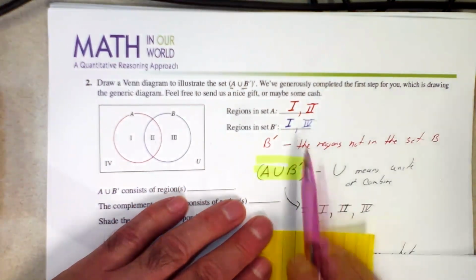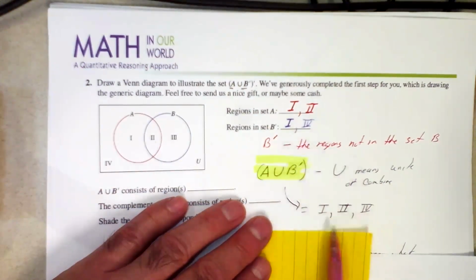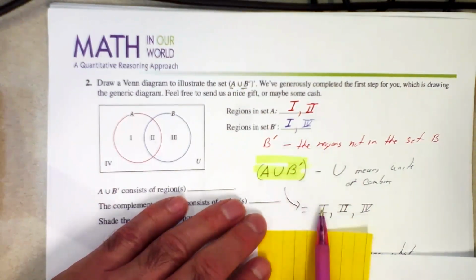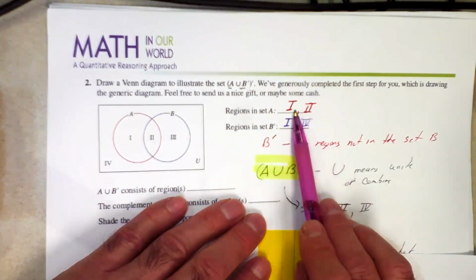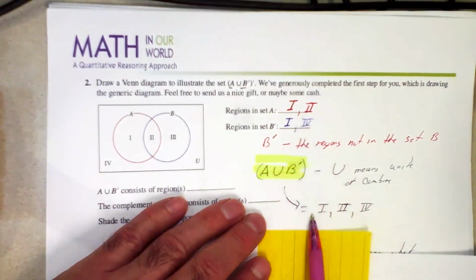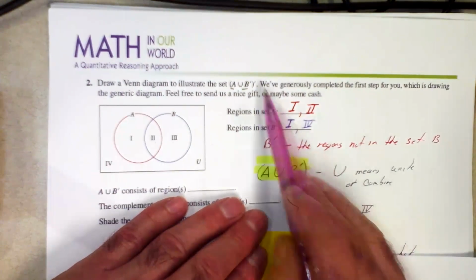The regions are 1, 2, and 4. So you can see it. It's really 1. There's your 2. You don't have to write 1 again. It's there. And there's 4. So this part here in yellow is the regions 1, 2, and 4. We got those by combining the regions of A together with the regions of B complement. So we got that. All right, now we want to do the outside.